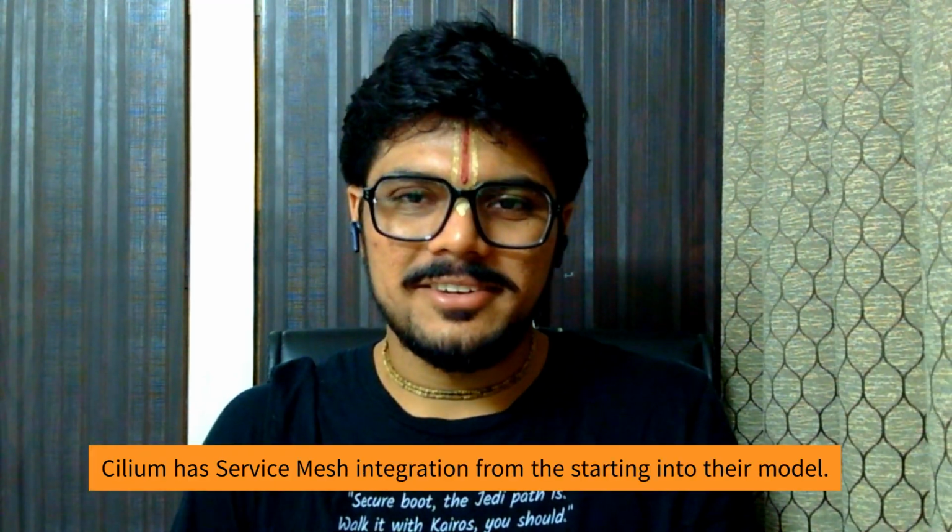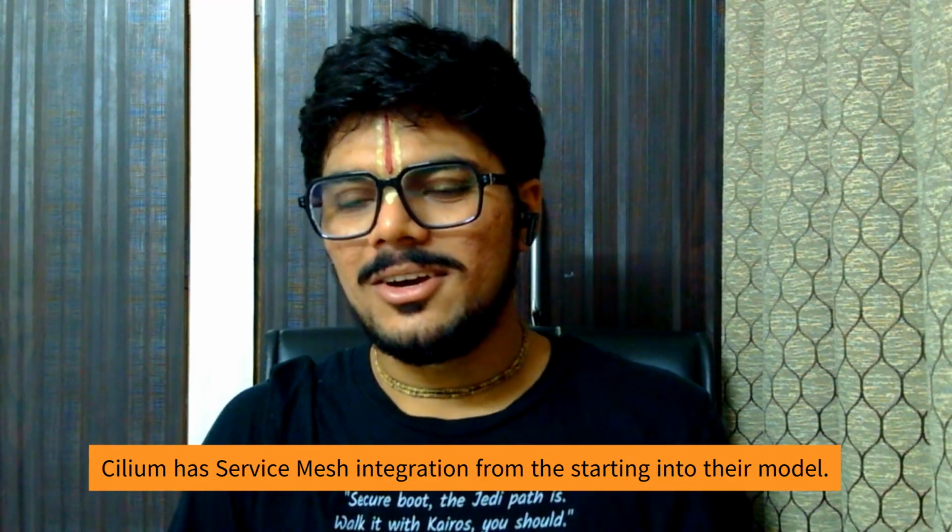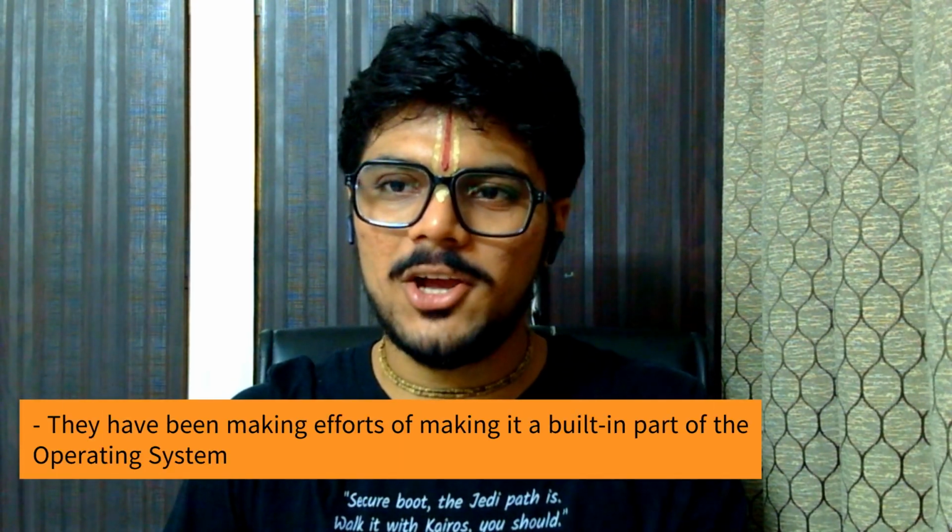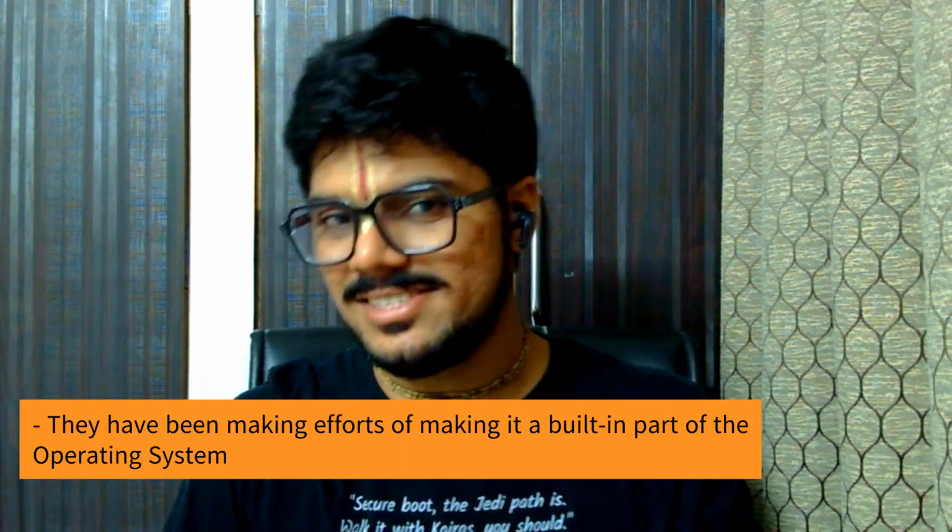So also Cilium does have service mesh integrations from the start of its journey, and Cilium has been moving and implementing this particular idea of adopting the service mesh into the operating system itself, so that it could be transparently available for your operating system without needing to run any additional sidecar processes, and save up a lot more computational power for your operating system as well. So we will have a service mesh sitting as a part of our network stack in our operating system, our TCP and IP layer. And for the sustainability, here's the graph.